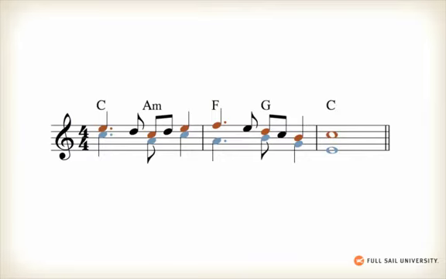Now that we have harmonized all of the target notes, we will begin to harmonize the notes in between. Notes that precede target notes are referred to as approach notes. Unlike chord tones, approach notes do not have to be harmonized with chord tones. When harmonizing approach notes, we usually use the same harmonization as the upcoming target note.